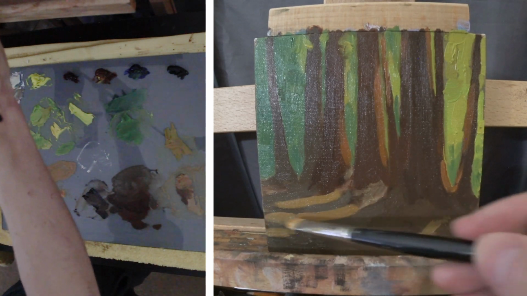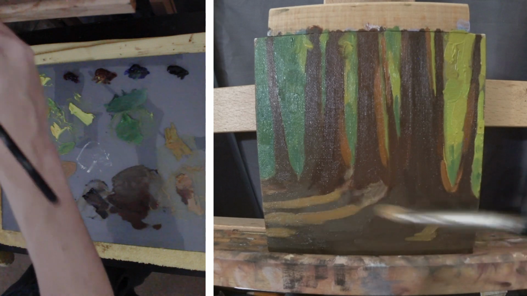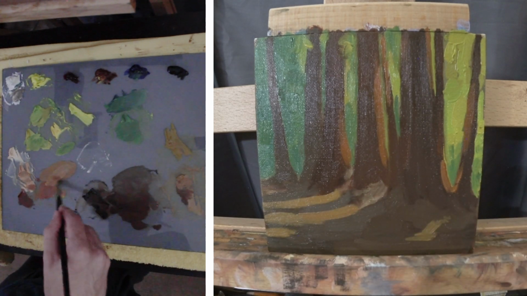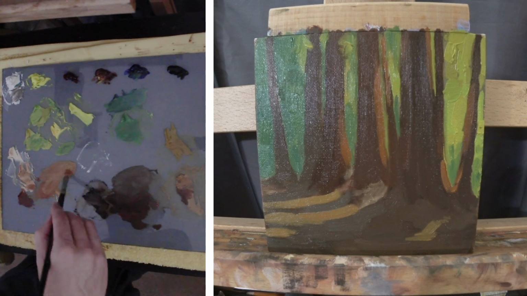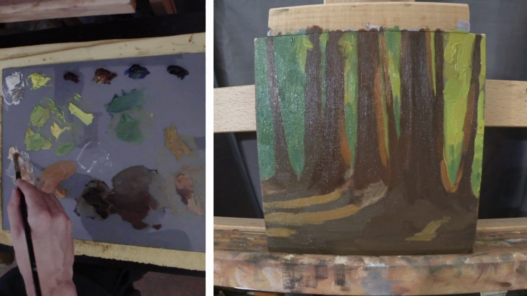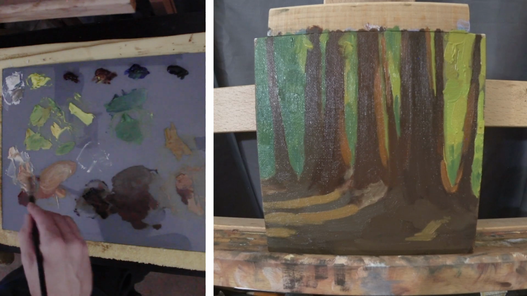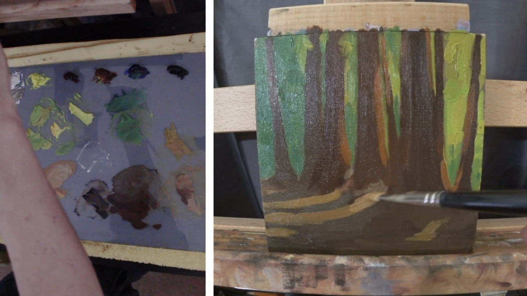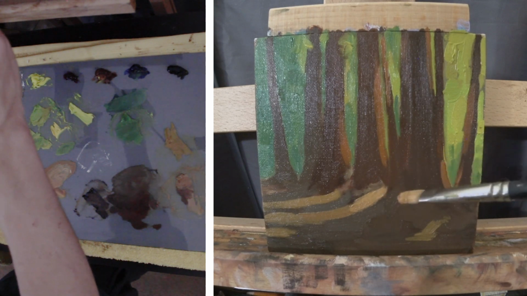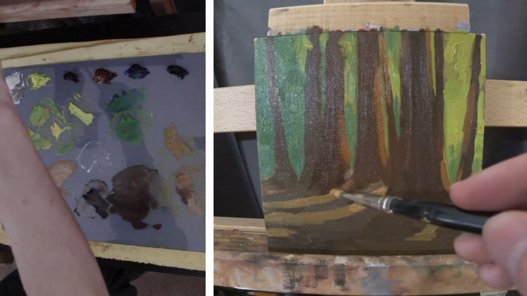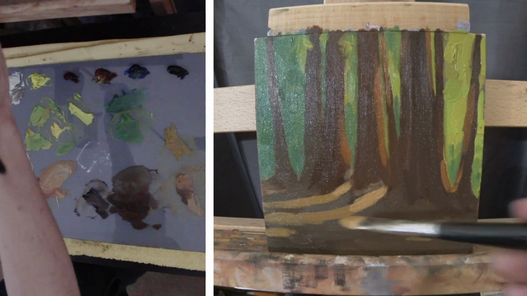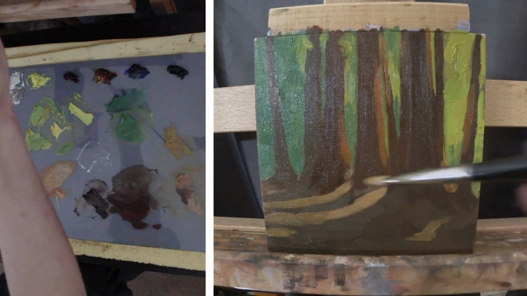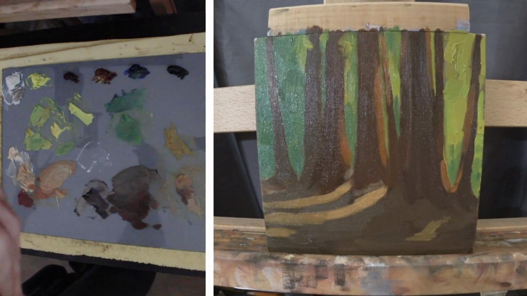Oh, let's go all the way across. So you see with almost every stroke I'm just mixing up a different variety of something. That may not be something you always want to do, but for the most part I try to get variety of colors because it makes it more interesting.